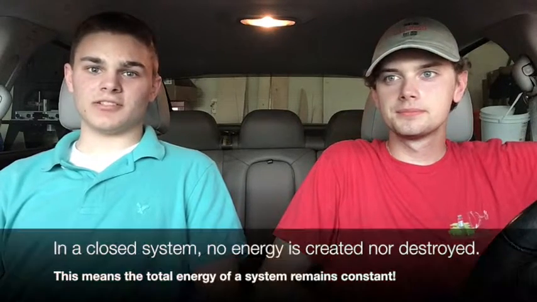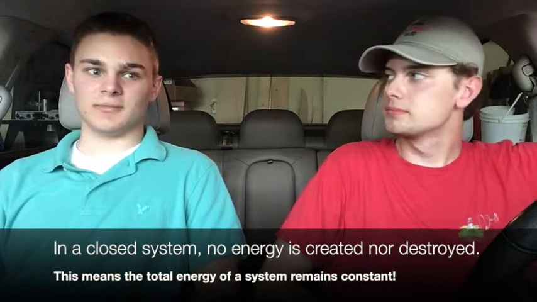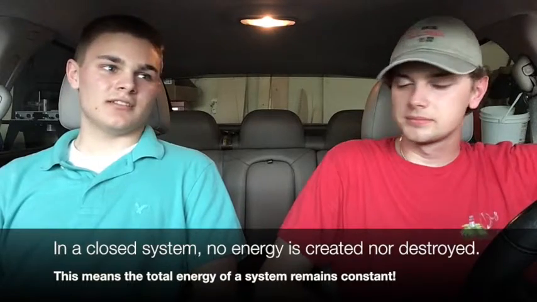So we know that decreasing kinetic energy of the car requires increasing the work done by friction, and we know how the manual and hydraulic braking systems increase this work done by friction, but where does all that energy go? Well, the law of conservation of energy says that in a closed system, no energy is lost or gained. So therefore, it must go somewhere.